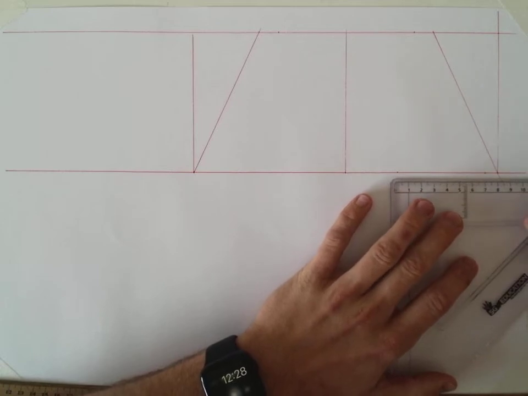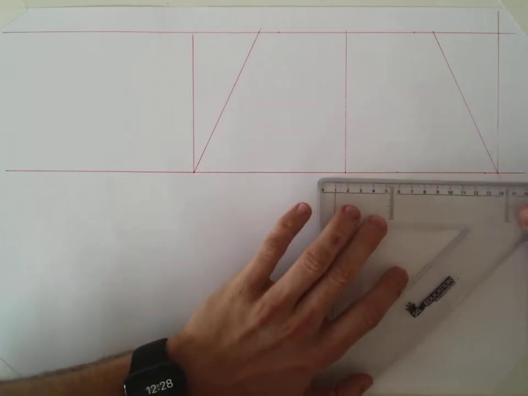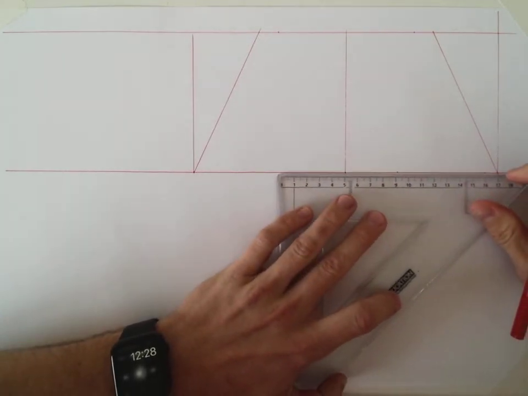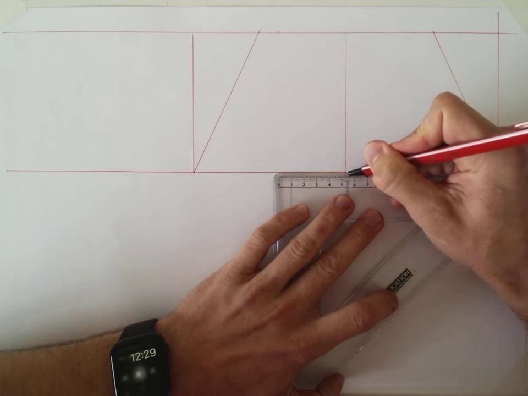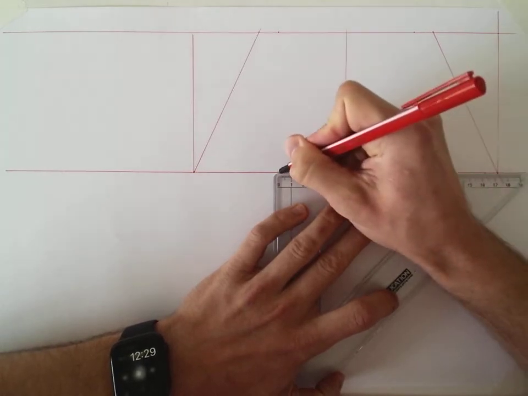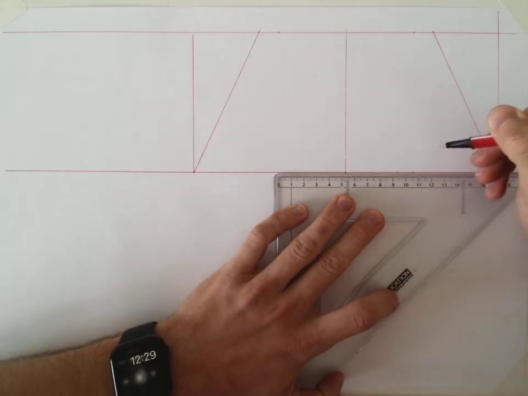So in 67 has an overall width of 106. If I just come 53 out from either side, I should get us 51, 52, 53. There you go, it's 106. Lovely.